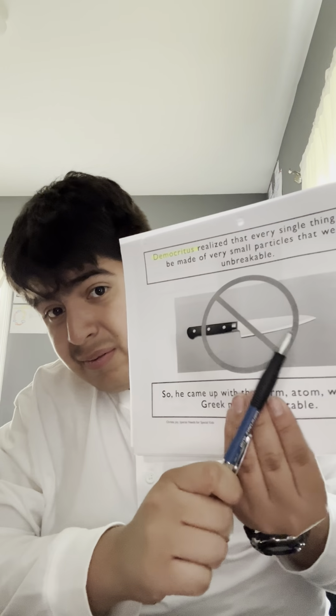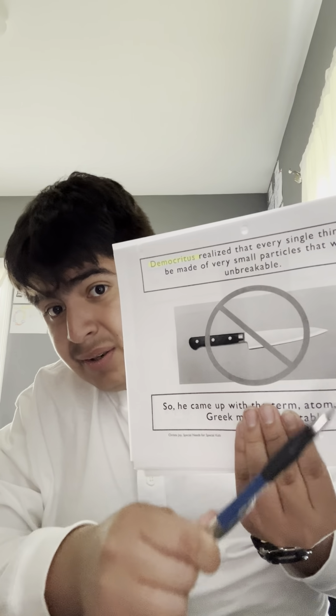So how do we even know about atoms? And here's this guy right here. The word atom was used by a scientist in ancient Greece named Democritus. If you have heard of him, comment below. Democritus realized that every single thing must be made of very small particles that were unbreakable. So he came up with the term atom, which in Greek means uncuttable. See here? We don't play with knives. It's so dangerous.